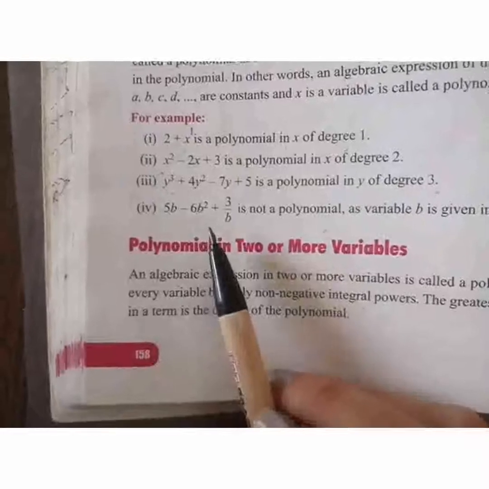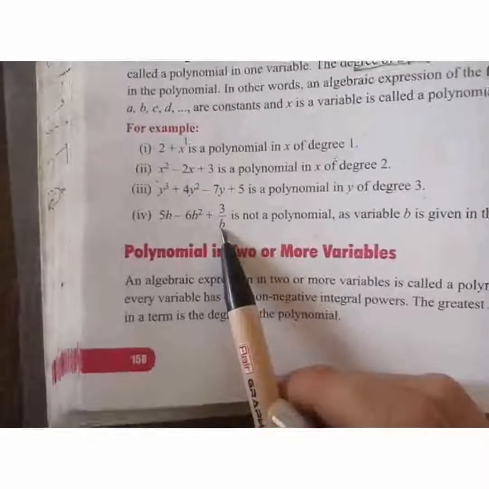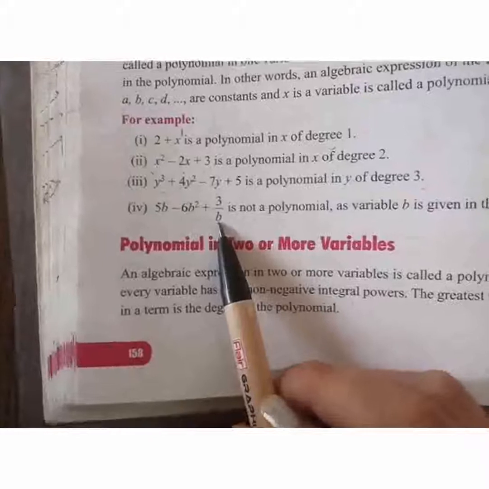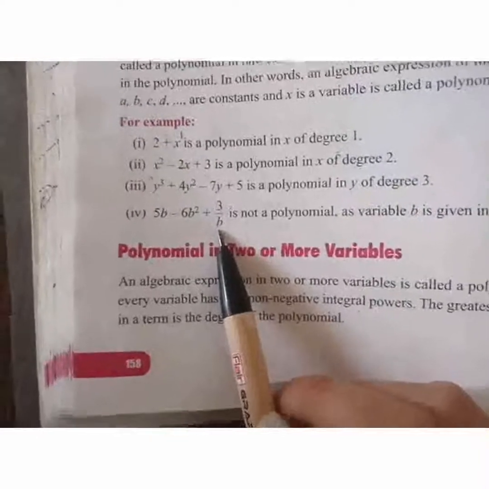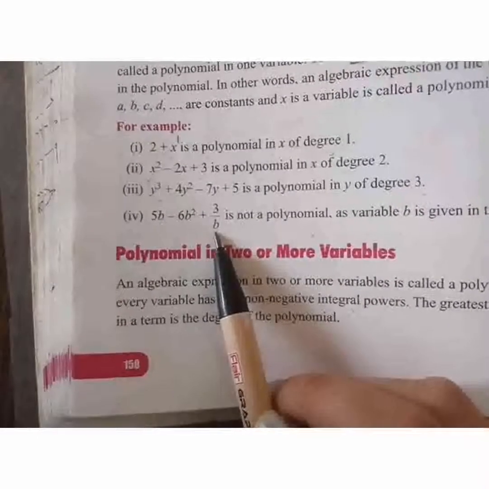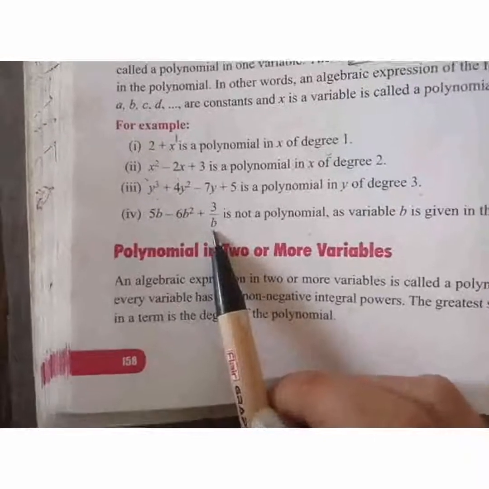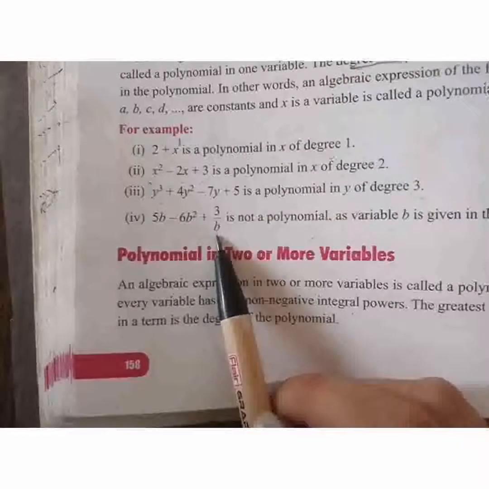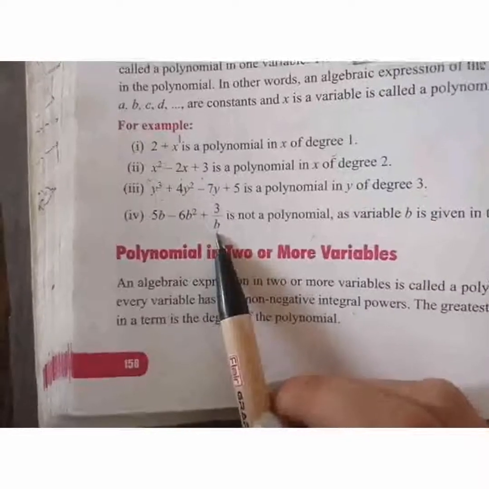Now move to the last example. This is not a polynomial. Reason? Because here v, which acts as a variable, is in the denominator. If in any case a variable is used in the denominator, we can say that this is not a polynomial because v has a negative power.